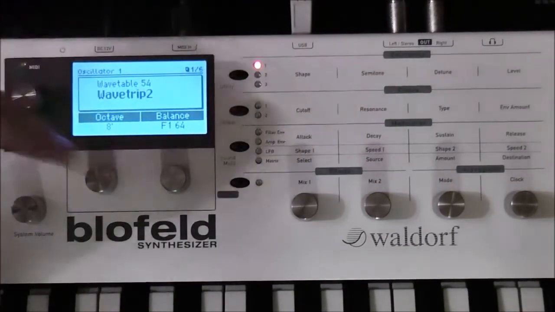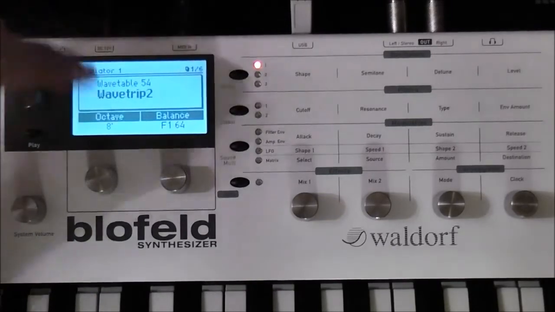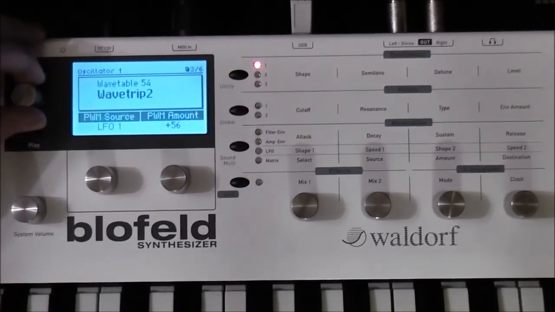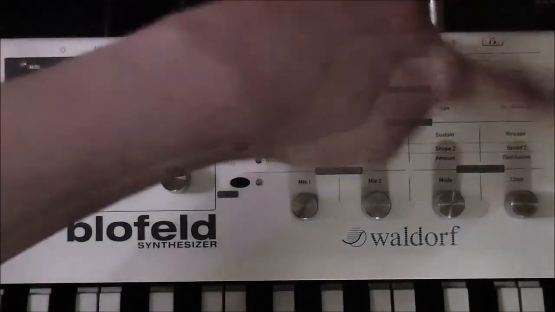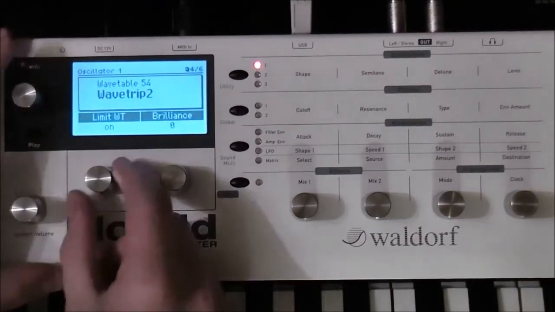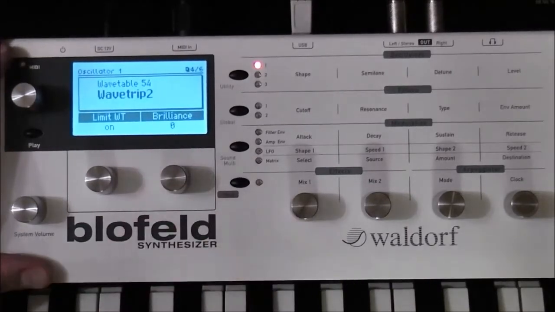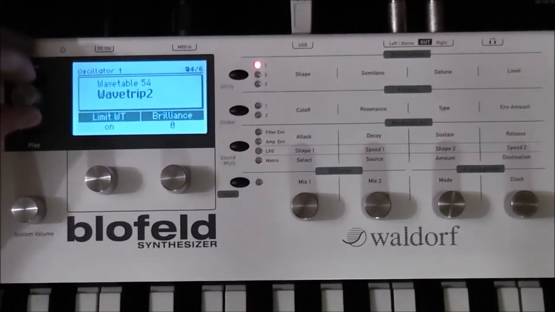So you're in the editing mode and you can see the menu pages here. You can also scroll through these menu pages and there are more parameters that you can't see here hidden in the menu pages, and you can change them with these knobs here. And all editing menu pages are chained together in one row.